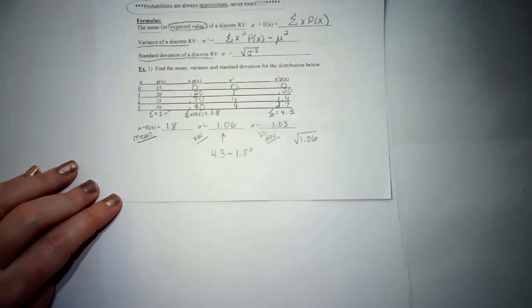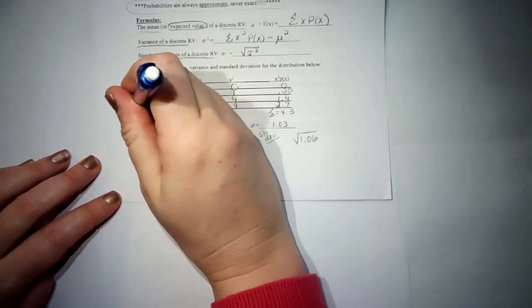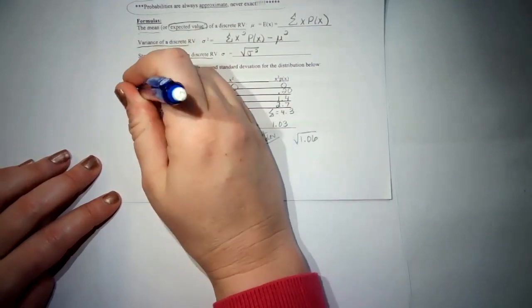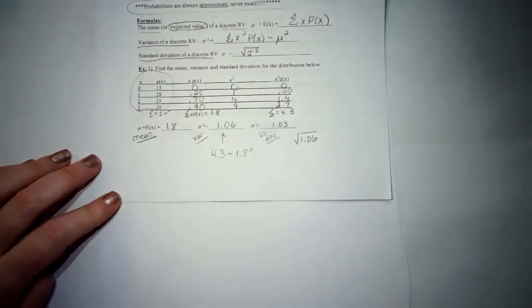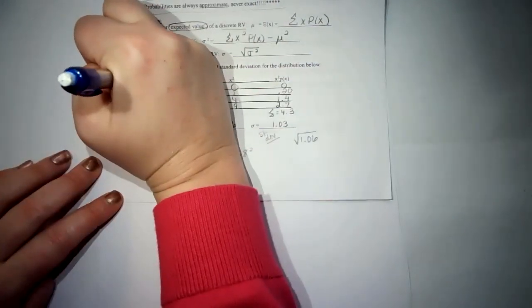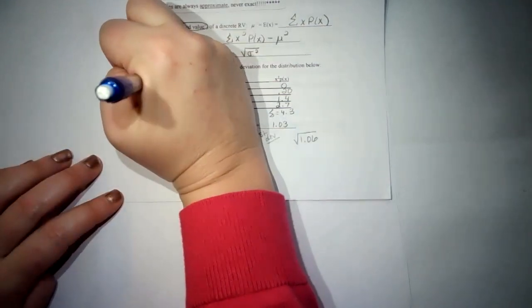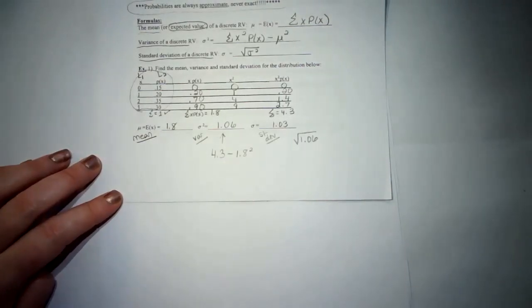Okay, so let's look at how to put it in our calculator. All right, so remember, you're going to need 2 lists because you have 2 pieces of information. Okay, so you are going to have your x's in L1, and go ahead and label it so you don't forget. And you're going to have your probabilities in L2.